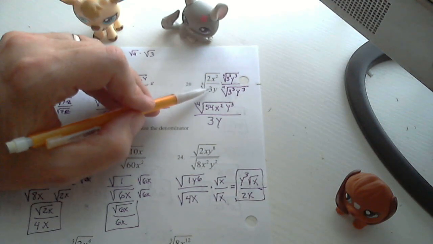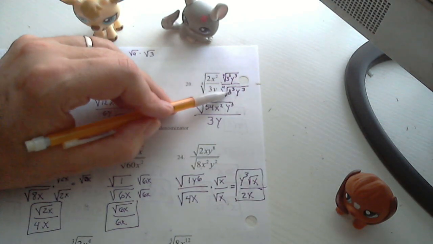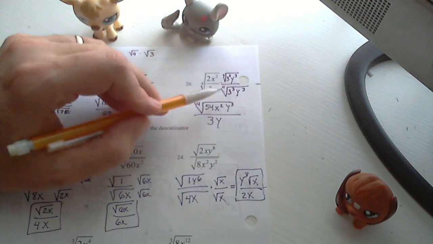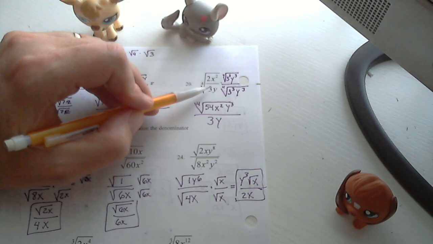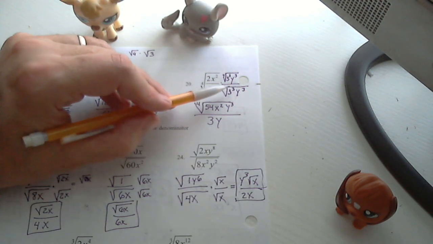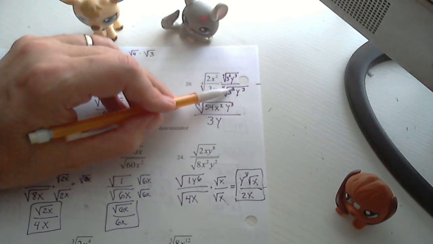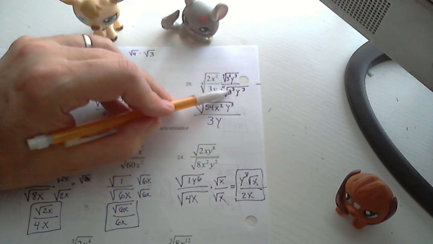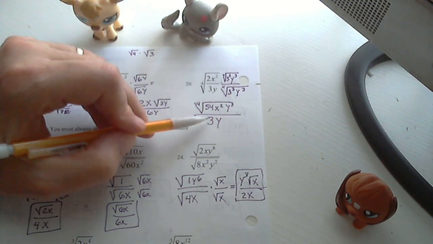So what I'm going to multiply this 3 by is 3 cubed, because I need basically 3 to the 4th power. 3 times 3 times 3 times 3. I have one 3. I need 3 more. So 3 to the 3rd, when I multiply 3 to the 3rd times 3, would get me 3 to the 4th. And the 4th root of 3 to the 4th would be 3.